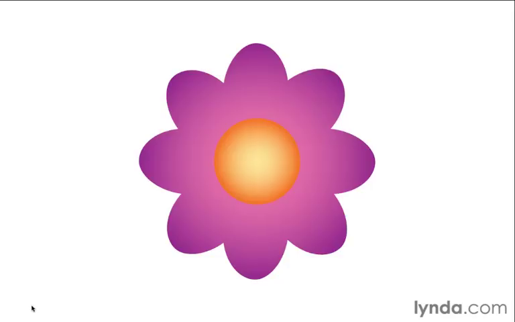Once I create something inside of Illustrator, I have the ability to resize or edit that graphic at any time without any loss in quality or detail. As we learn more about using Illustrator, we'll learn how to draw these shapes so that we get beautiful looking graphics for any need.